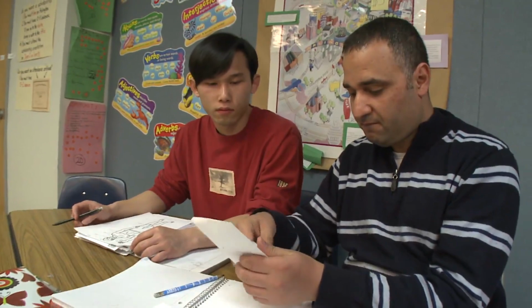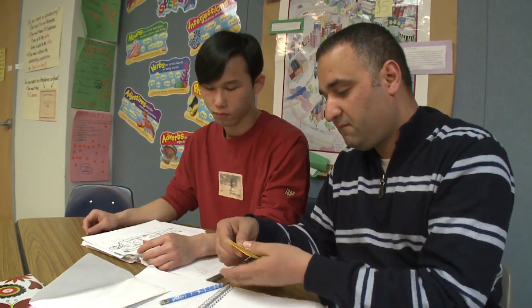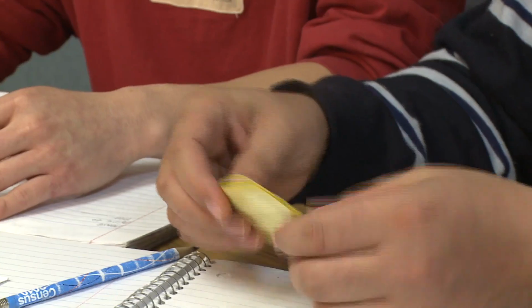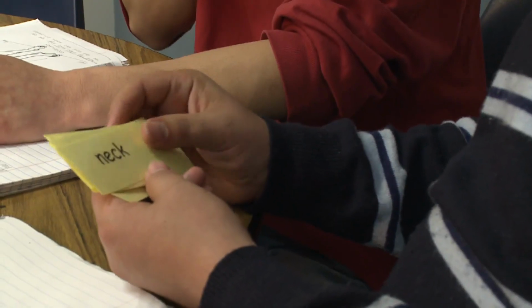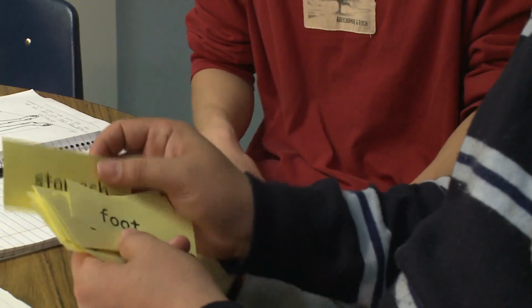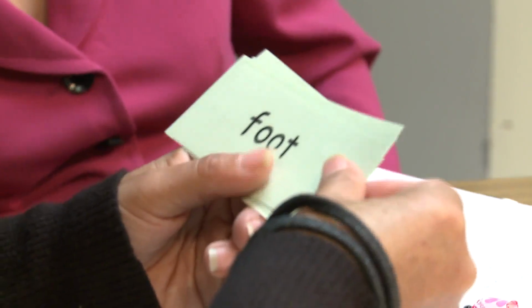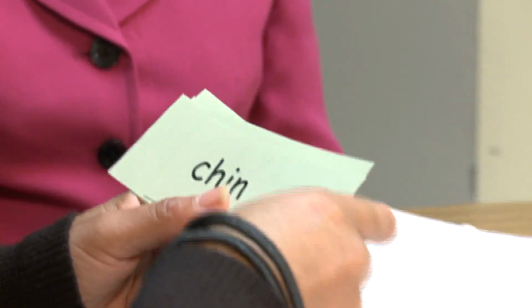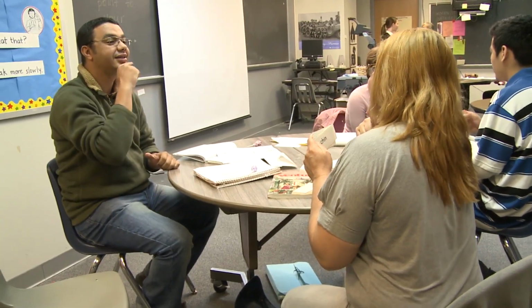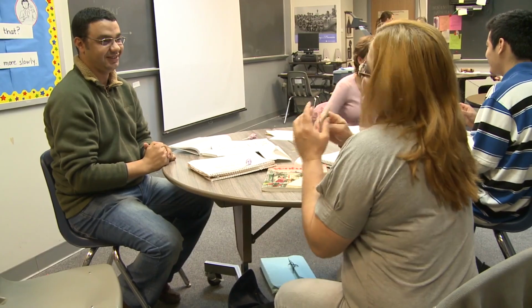Good. Okay. Please take your envelope, get out your vocabulary cards, and you're going to practice the conversation with your partner. Please point to your leg. Please point to your head. Head. Foot. Please point to your chin. Point to your shoulder. The pair activity allows learners to engage collaboratively with the vocabulary as both speakers and listeners.